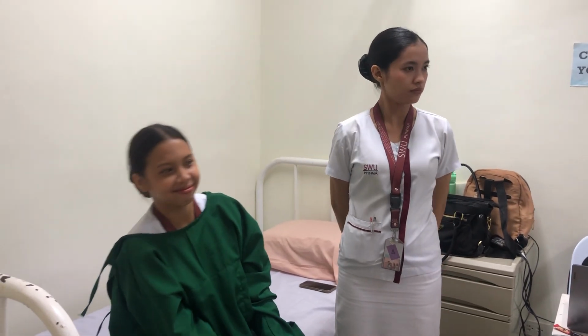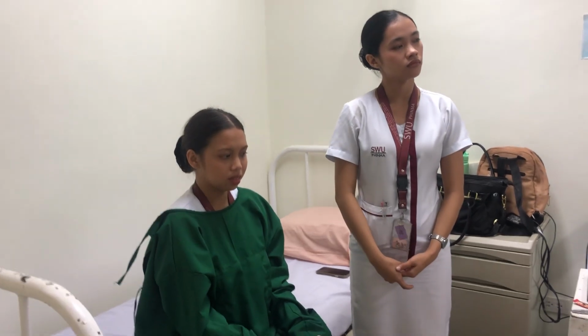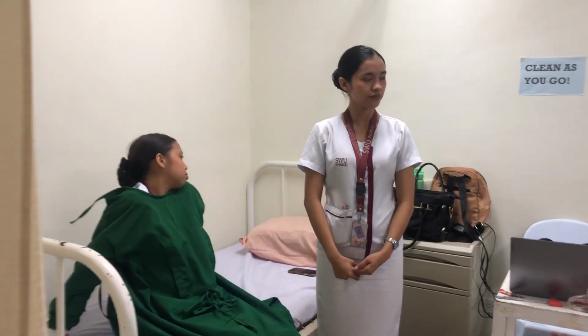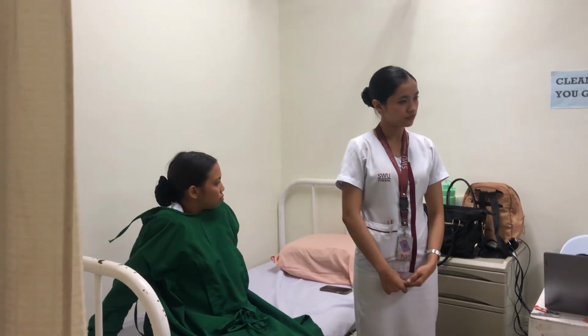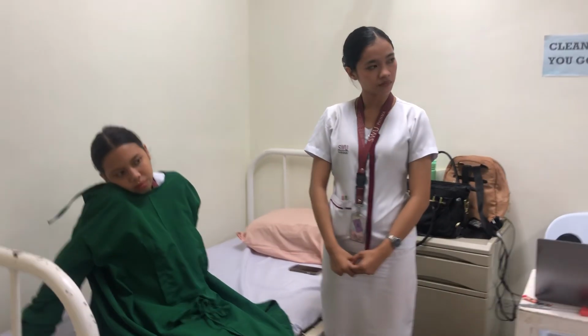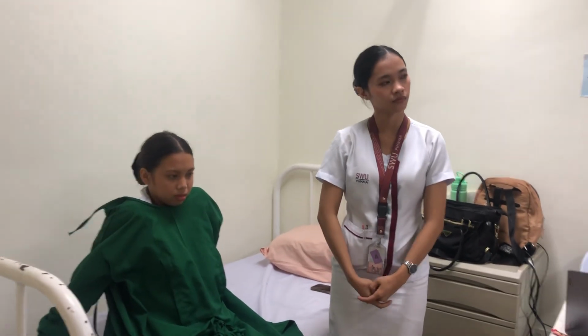So by doing this, we are actually testing the patient's stereognosis, which luckily my patient can identify the objects being placed in the hand. And if not, the patient has astereognosis, which means that the patient is unable to identify the objects being placed in their palm.